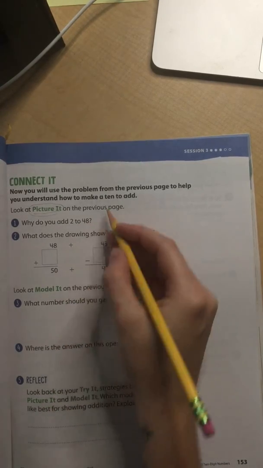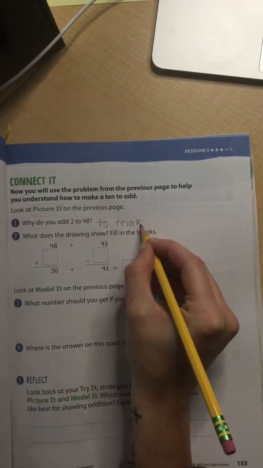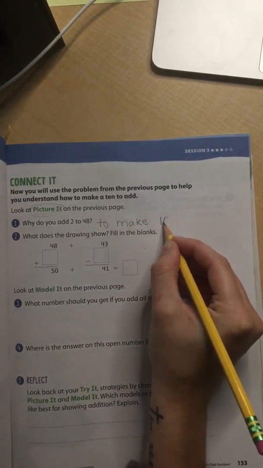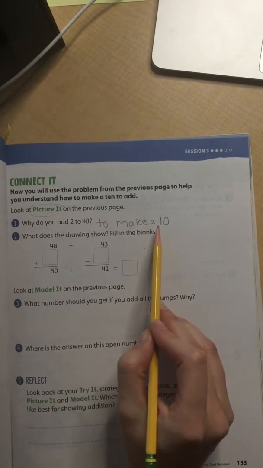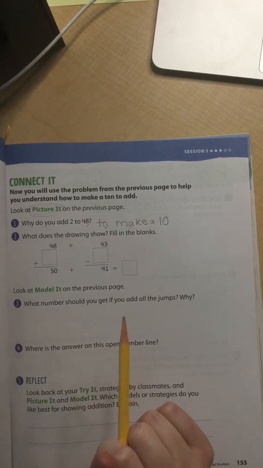We add 2 to 48 to make 10. To make a 10. So when we make a 10, we're rounding to the nearest 10. So 48, if we add 2 more, that would mean we would have 49, 50. We would have 50. 50, we have found that if it equals a 10, it's a lot easier to add.